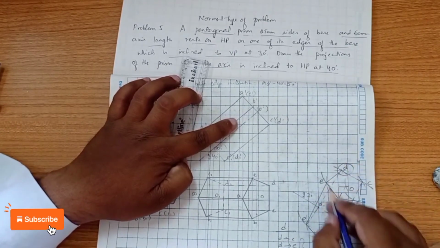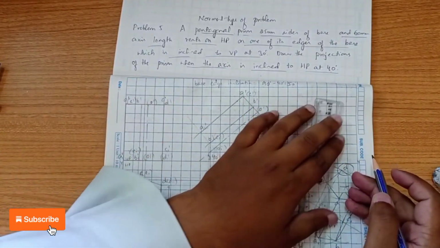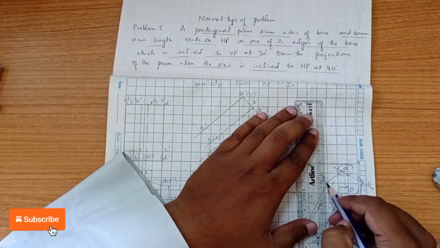Now we write for the top face, and considering the top face, we write the notations first.